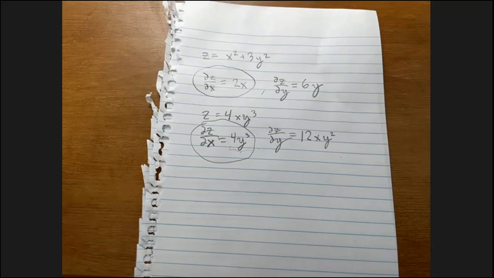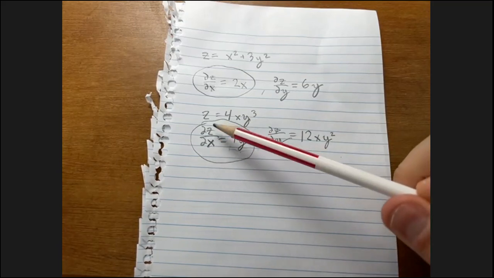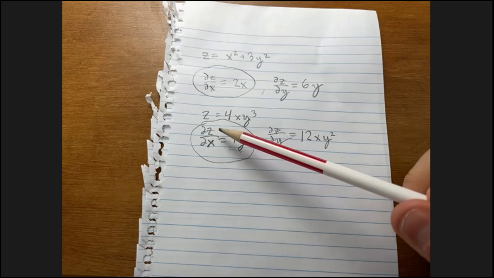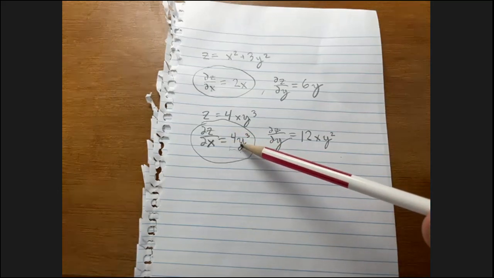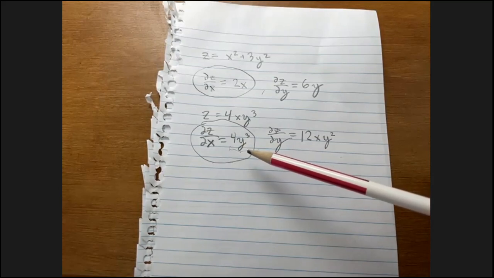Really just think of the math involved: this dz dx is saying the rate of change of z with respect to x is equal to 4 times whatever the value of y happens to be, cubed.